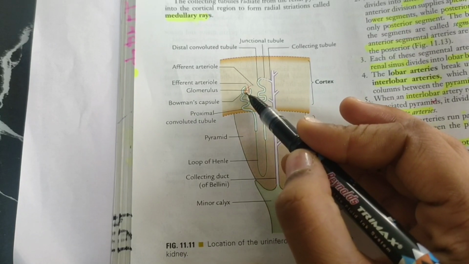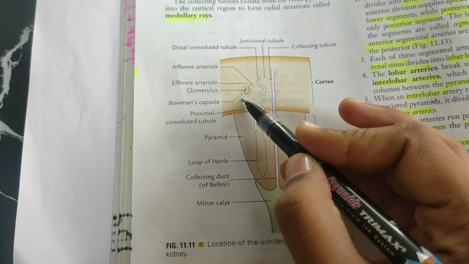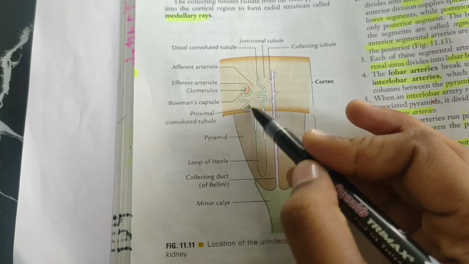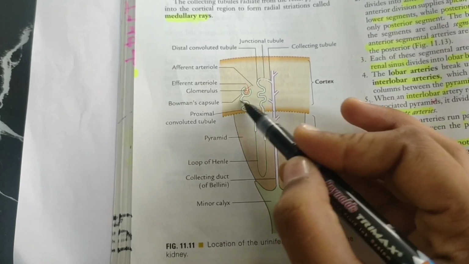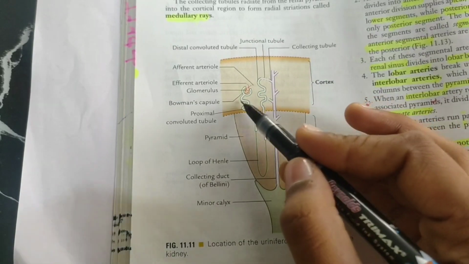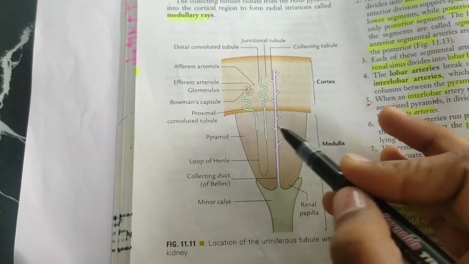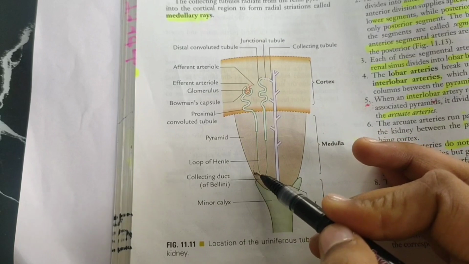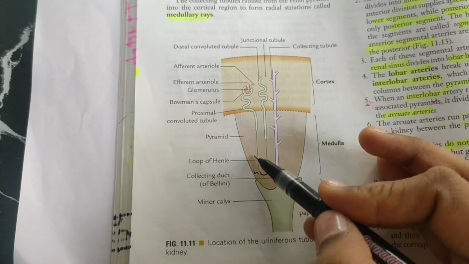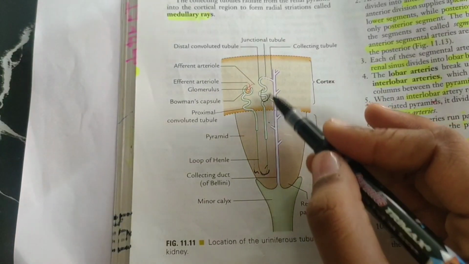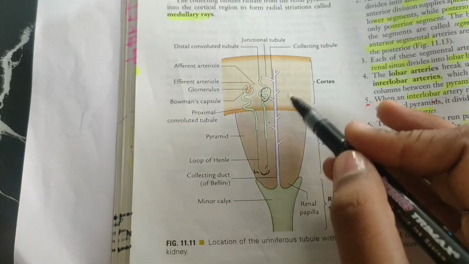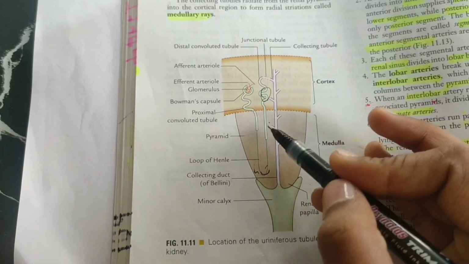This is the glomerulus where filtration takes place and GFR is formed, and then this is the proximal convoluted tubule. Proximal is near to this. This is distal, away from this. And this is a descending loop of Henle. This is the loop of Henle, the descending limb and ascending limb. This is a distal convoluted tubule, and it opens into the collecting duct. Many nephrons open into the collecting duct.